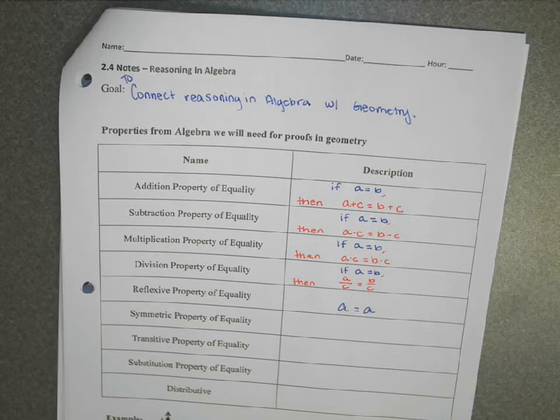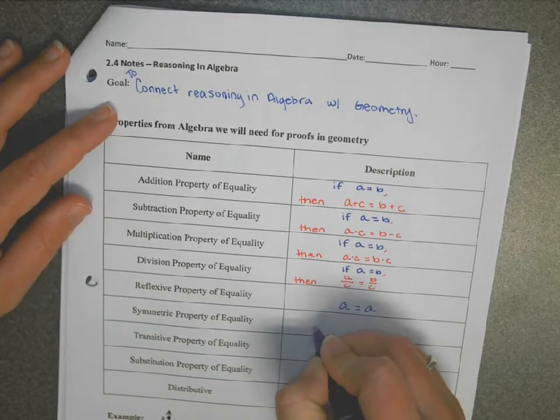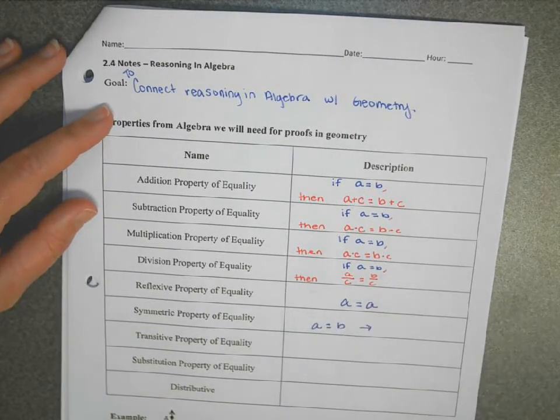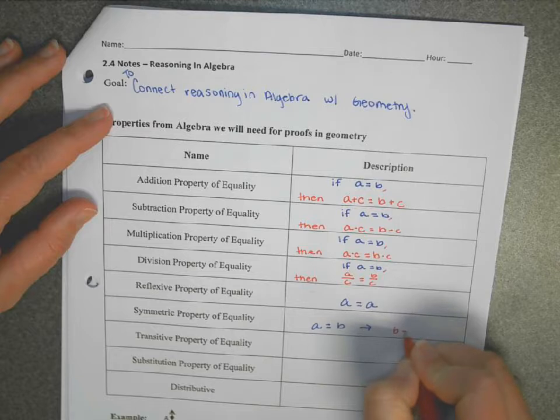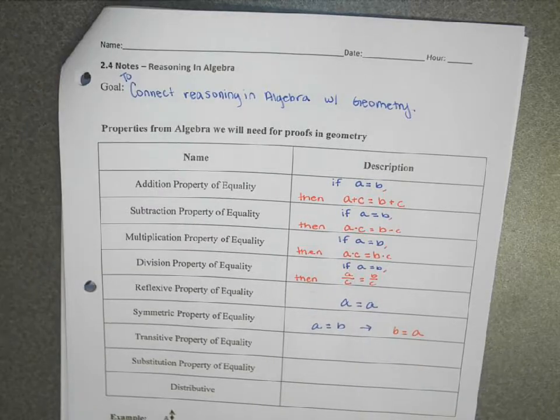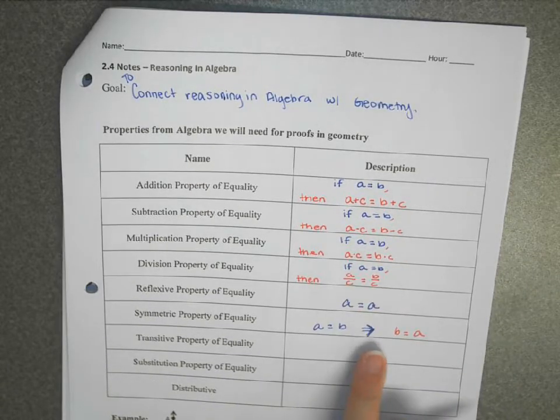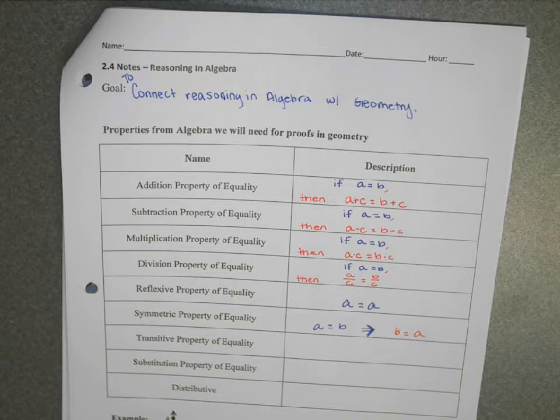The symmetric property says that if A equals B, then B has to equal A. So you can reverse it. This means it's a conditional statement. If this, then that. Okay, we'll just stop writing the if then part of it.